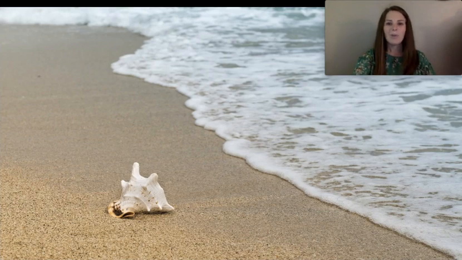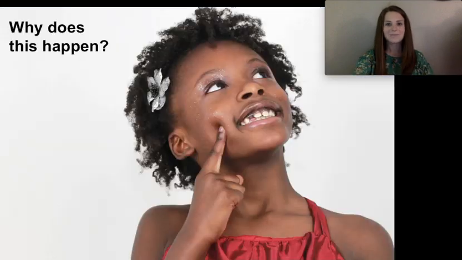Have you ever walked on the sand in the early morning? If you have, you may have noticed that the sand is cool to the touch of your feet. But then as the day goes on and it gets later in the afternoon, you may have noticed that the sand is super hot and so hard to walk on because it's burning your feet.